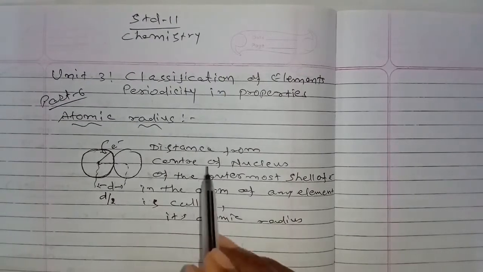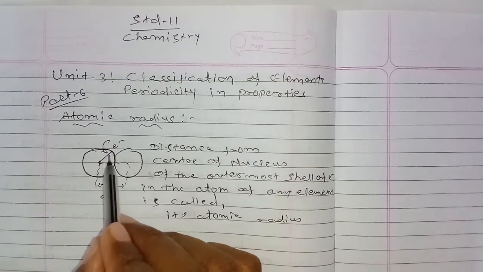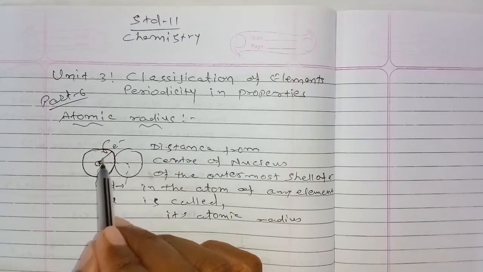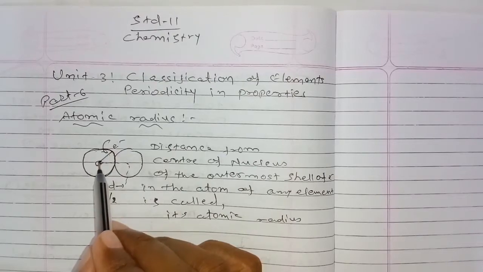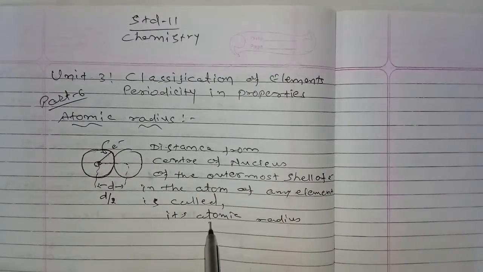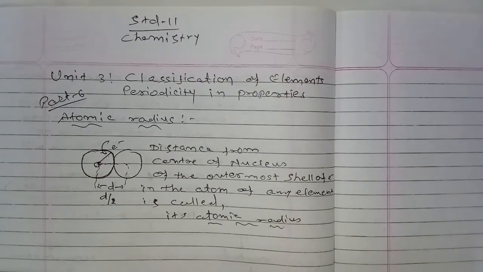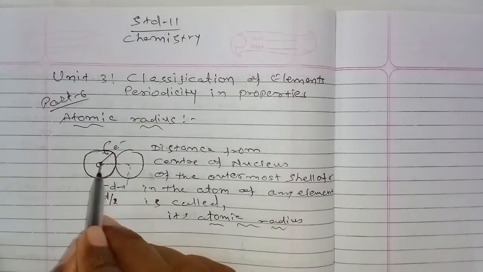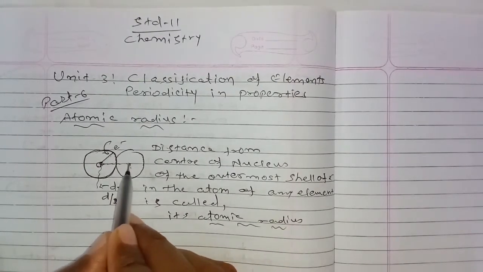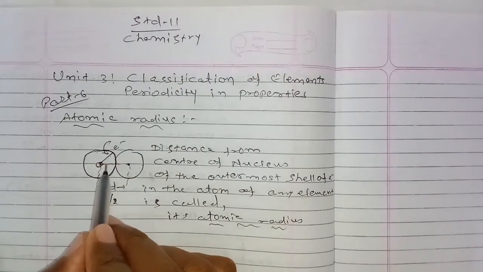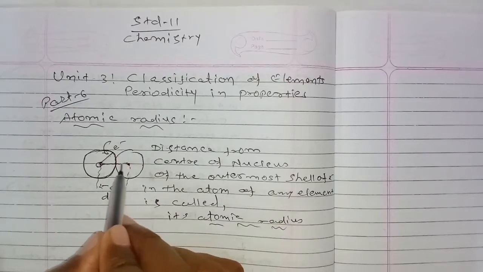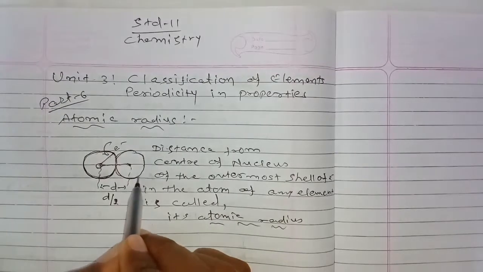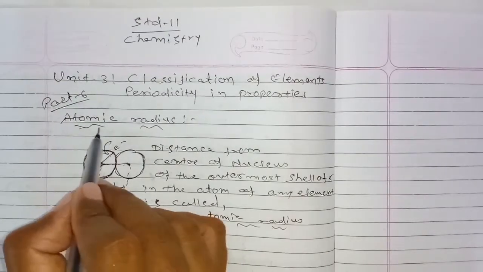Atomic radius is the distance from the center of the nucleus to the outermost shell of electrons in the atom of any element. In other words, it is half the internuclear distance between two adjacent atoms of the element, and it is called its atomic radius.